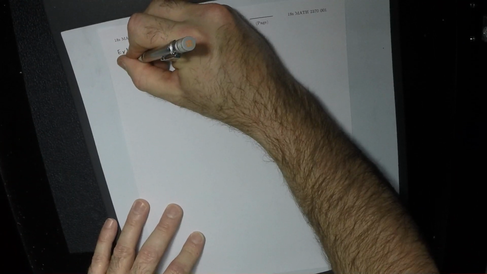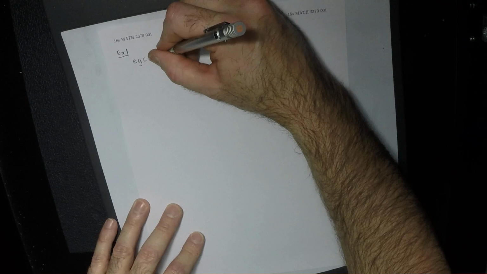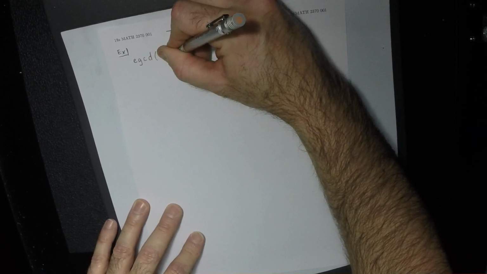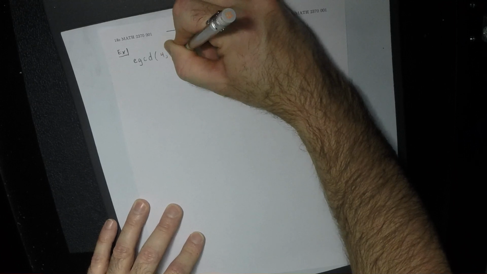So let's find the EGCD. Let's evaluate EGCD. EGCD of, well, let's start out simple, 4 and 28. And we're going to do it with a table of values.